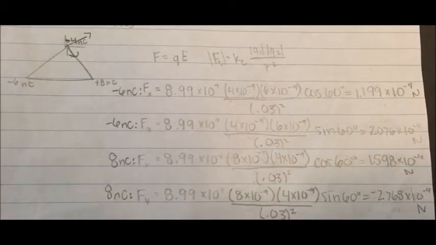We now repeat the exact same steps that we did for the negative 6 nanocoulomb charge, but for the 8 nanocoulomb charge. As you can see between the two, the only difference is that you're going to exchange the 6 times 10 to the negative 9 coulombs for 8 times 10 to the negative 9 coulombs.